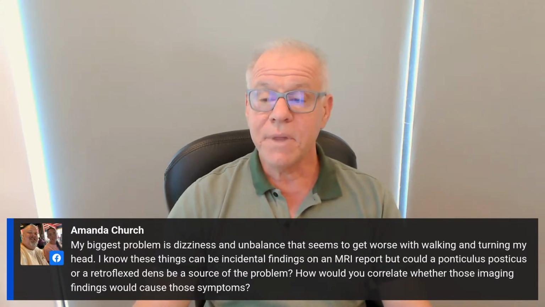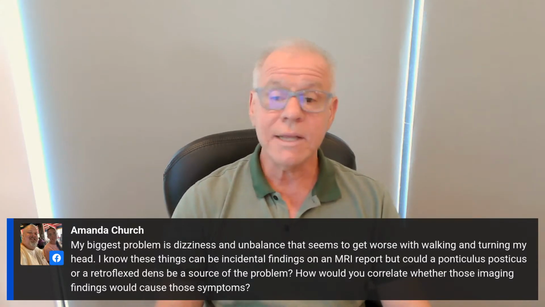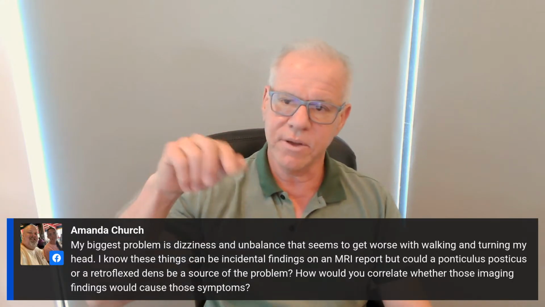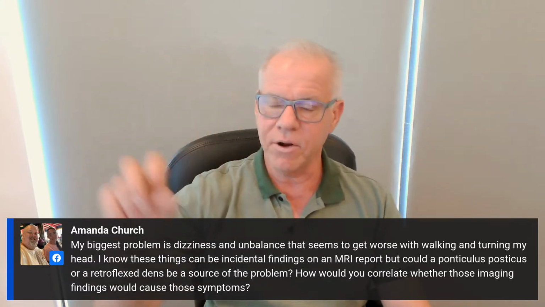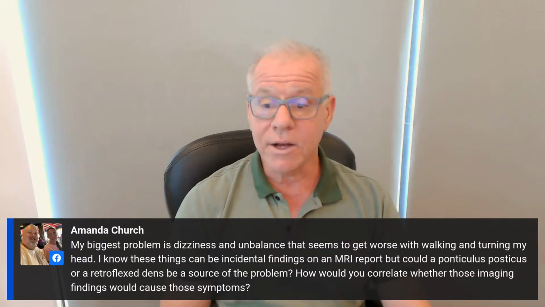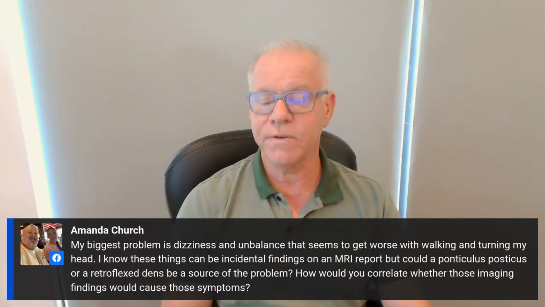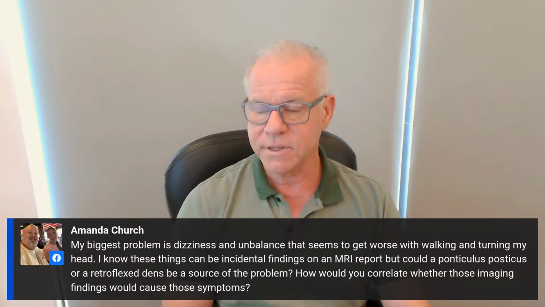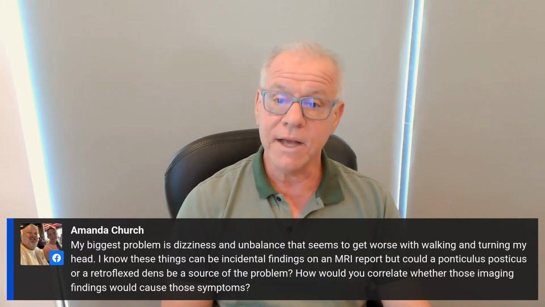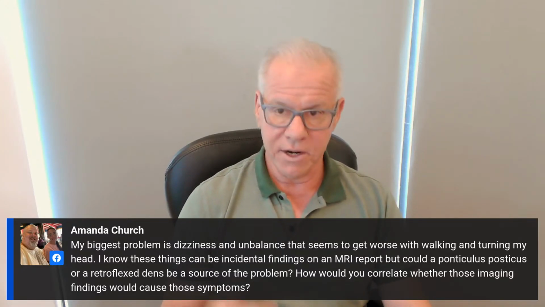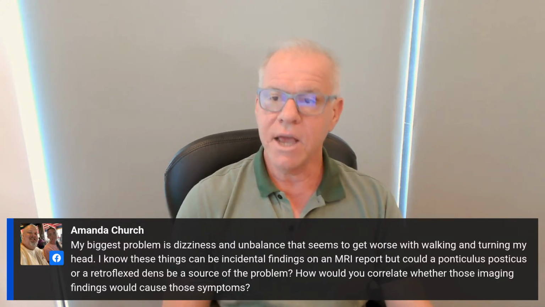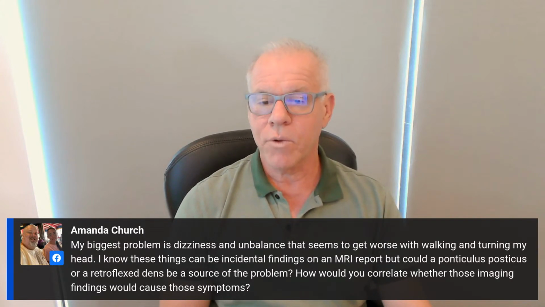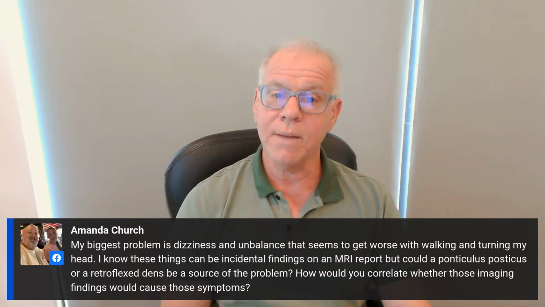Yeah, so Amanda, no, usually not. Basically what Amanda's talking about is that there can be a little bony arch over the vertebral artery. That's usually not causing symptoms. And a retroflex dens in most people is meaningless, i.e. doesn't cause symptoms. Now, a retroflex dens with instability can cause symptoms, or at least increase the likelihood of symptoms. So regrettably, Amanda, it's usually a little bit more complex than that.